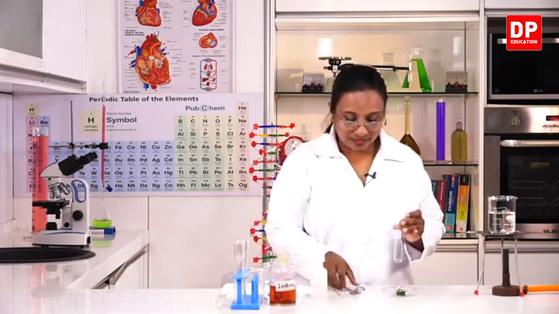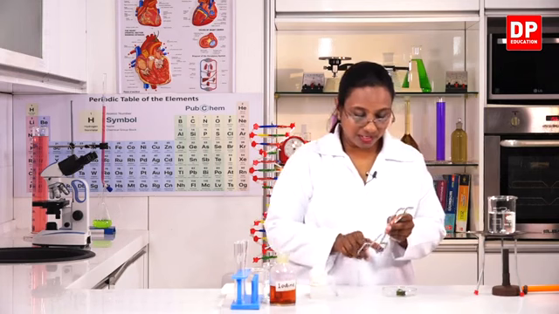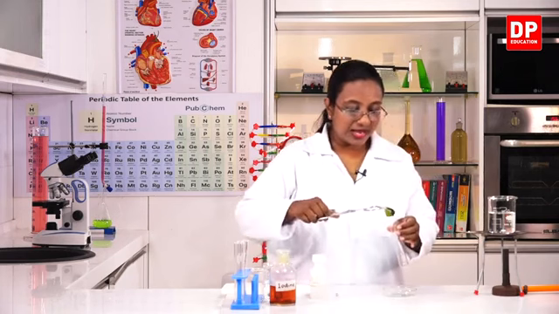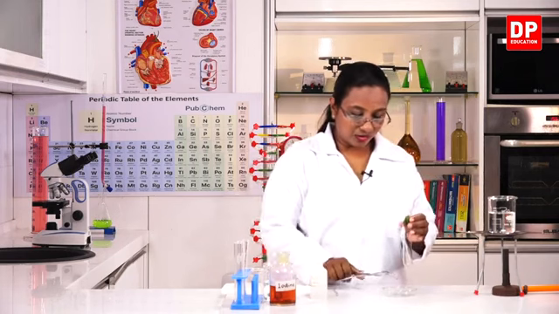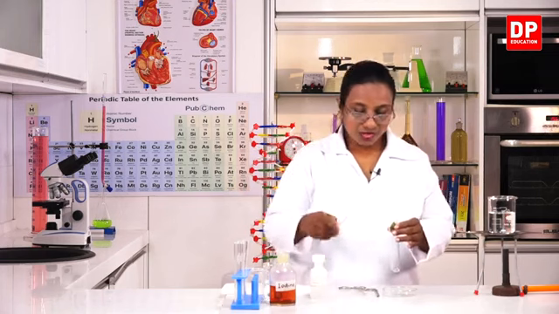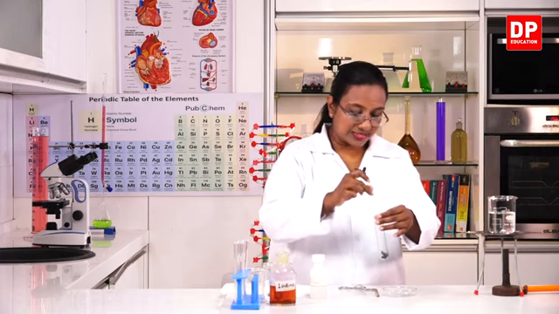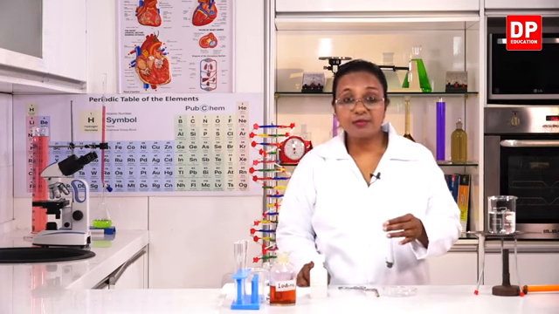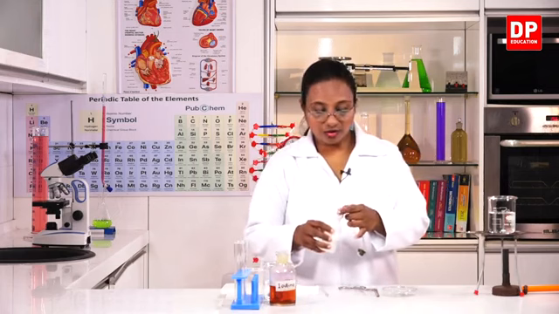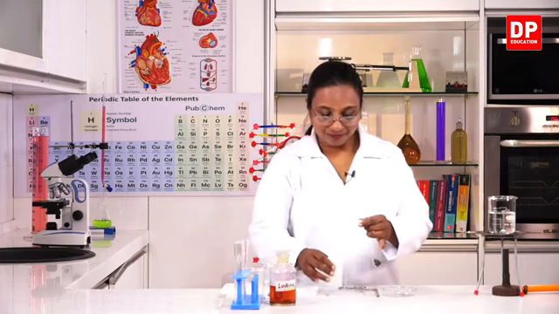So first I will transfer the leaf into the boiling tube and I will add enough alcohol to cover this leaf, so that I don't put excess alcohol. I can prevent vaporization and alcohol catching flame.